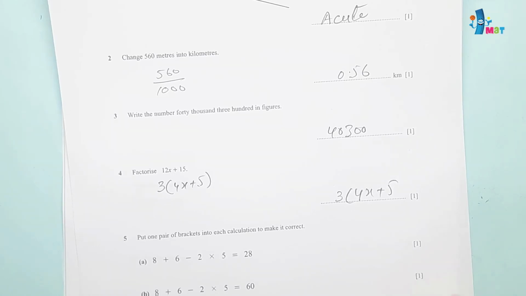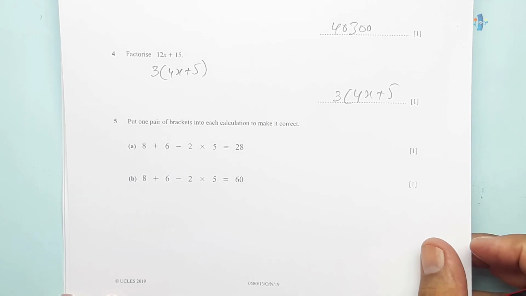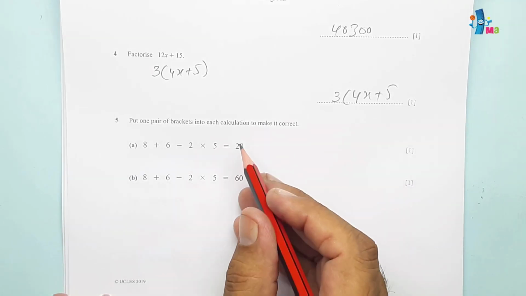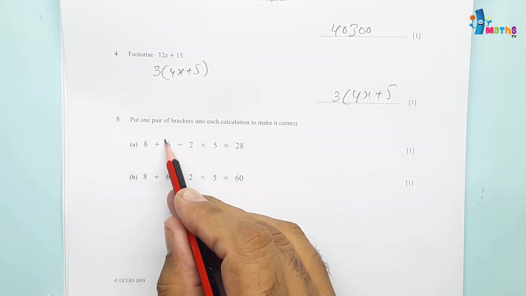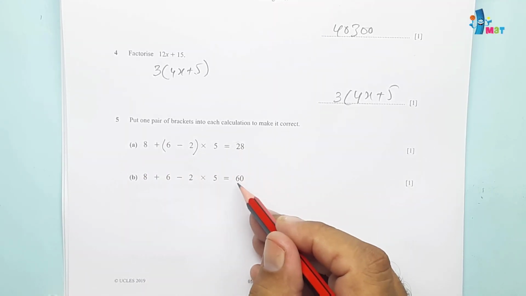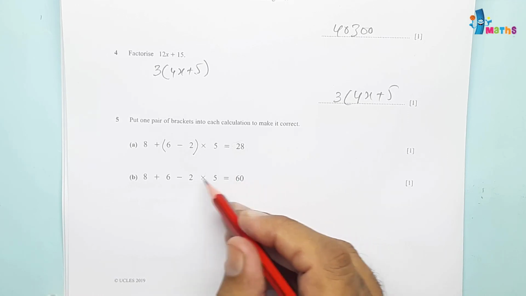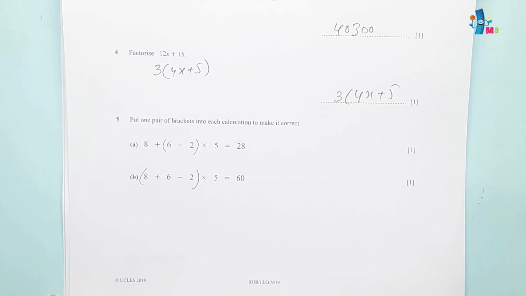Next question is put one pair of brackets into each calculation to make it correct. So this is 28. If we place brackets over here, this will result in 28. Similarly, this is 60. So these brackets will result in 60.